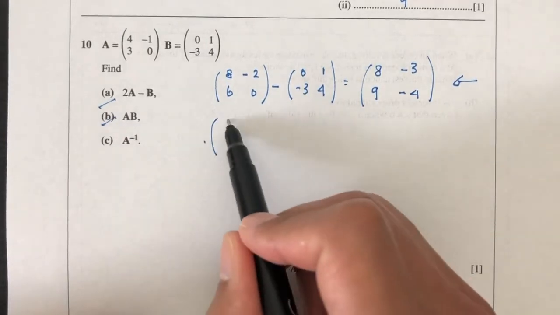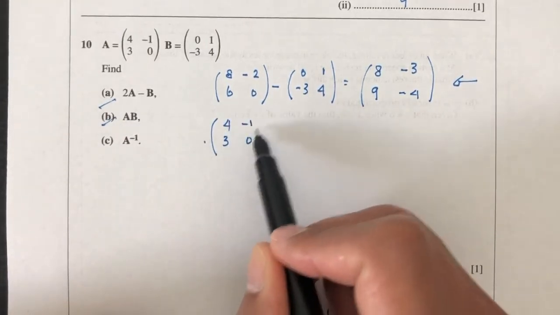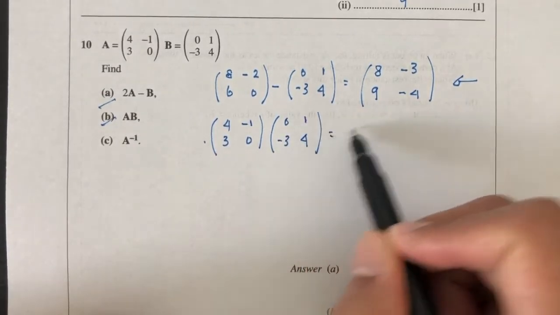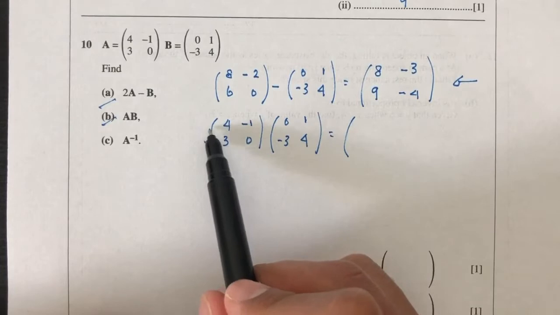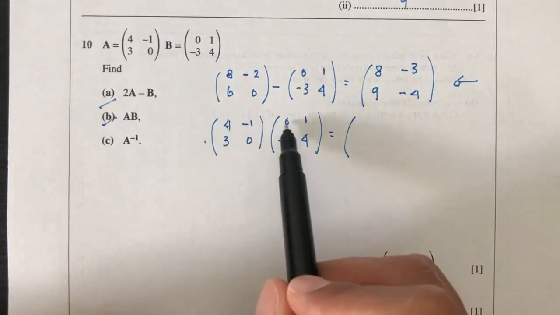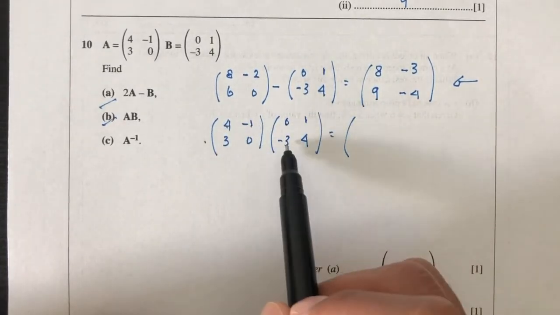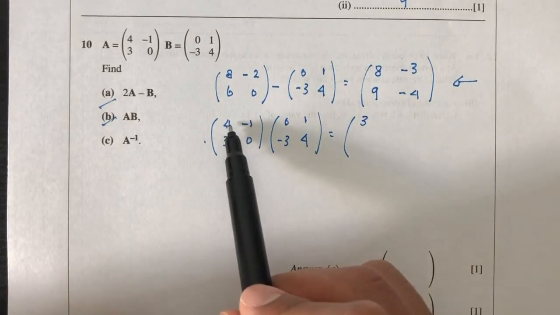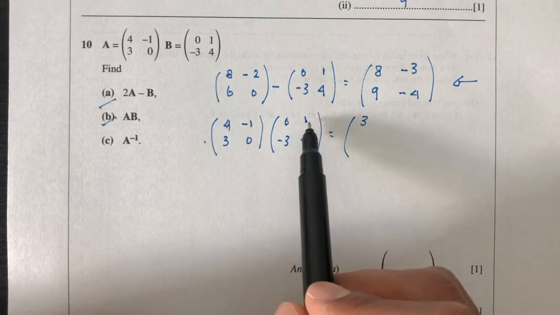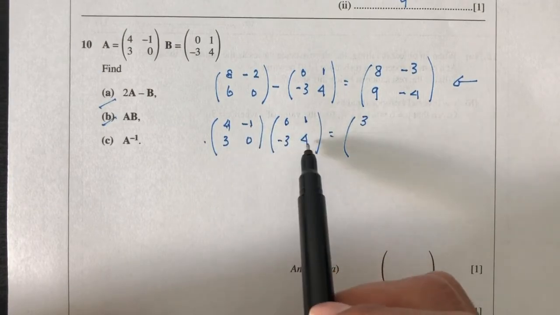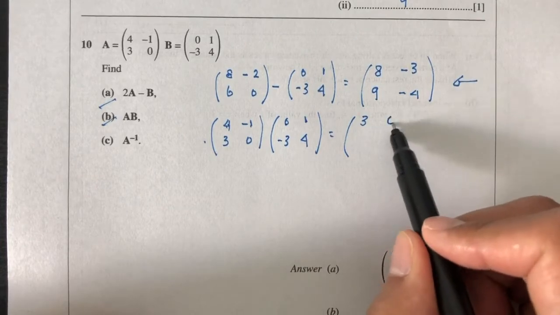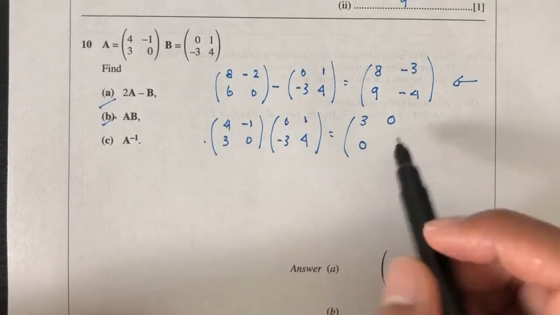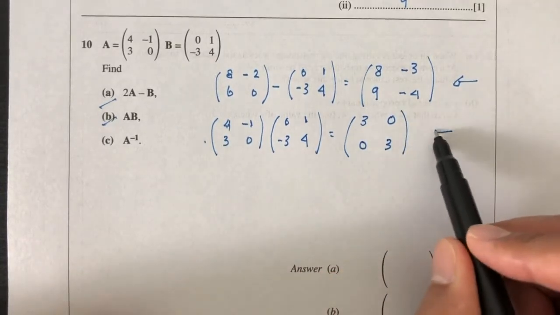Now part B, find AB. We have to do A, which is 4, 3, minus 1, 0, multiplied by B, 0 minus 3, 1, 4. So matrix multiplication is always in terms of row by column. So row will be 4 times 0 is 0, plus minus 1 times minus 3, that will be 3. So again, row by column, so 4 times 1 will be 4, plus minus 1 times 4, that will be minus 4. That will be 0. So rows by column, this will be 0. Rows by column, that will be 3. This will be your answer for part 2.